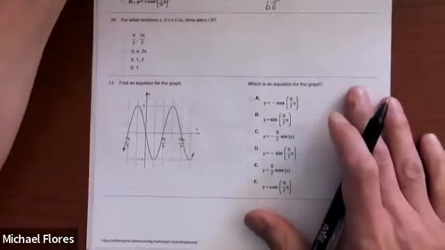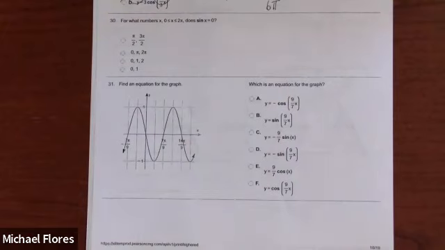For what numbers of x? I hope y'all are paying attention. For what numbers of x is 0 less than or equal to x, and x is less than or equal to 2 pi? So from 0 all the way to 2 pi, and it can include 2 pi. Sine of x equal to 0. So that is not an inverse.